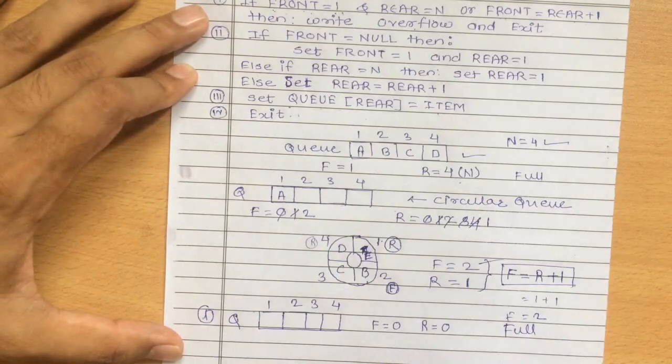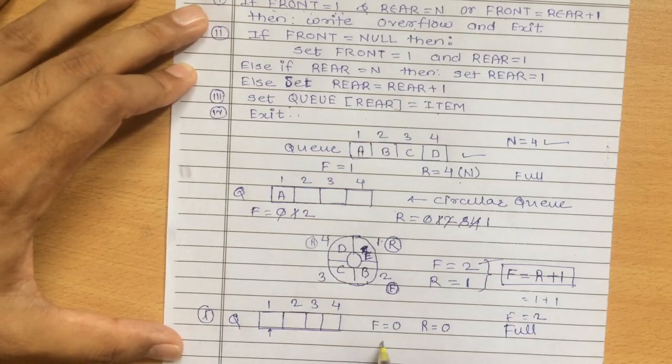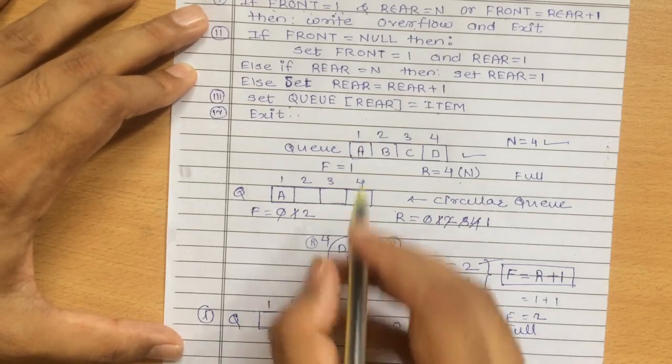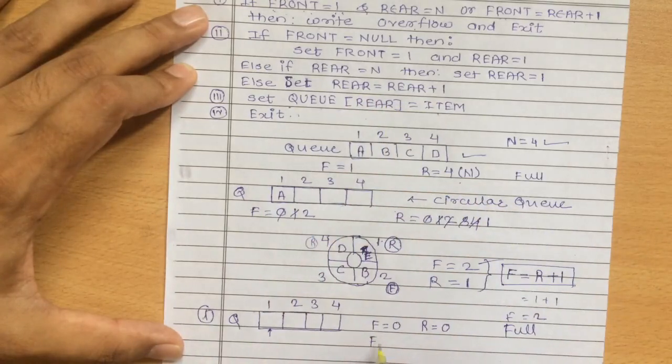So what do I have to do? To insert, by default I will insert the element at this location. To insert that, I have to increase the value of front as well as rear by 1. So I will simply increase the front by 1, or directly set it, as it is initially 0. I will simply set front is equal to 1 and rear is equal to 1. Both front and rear will point to this location.